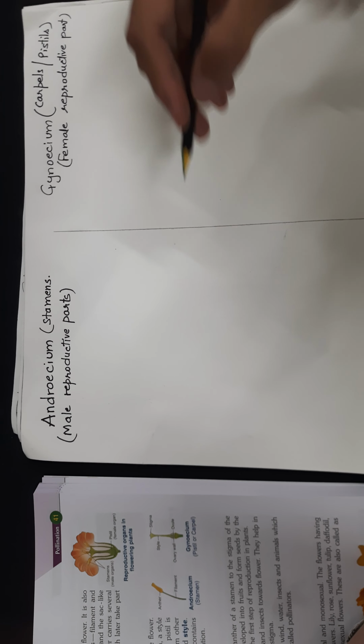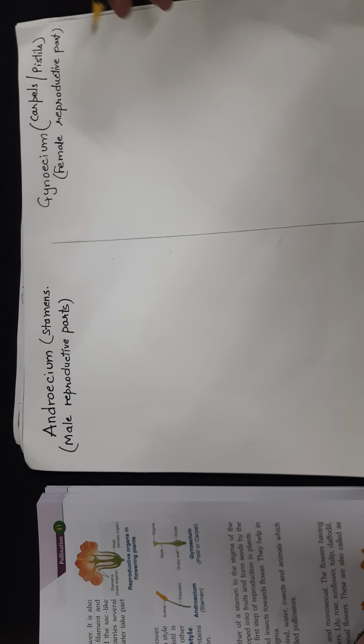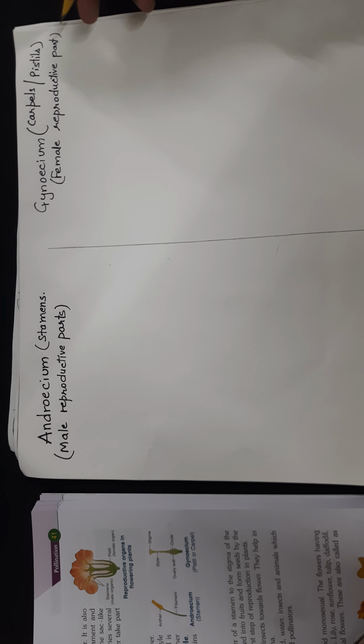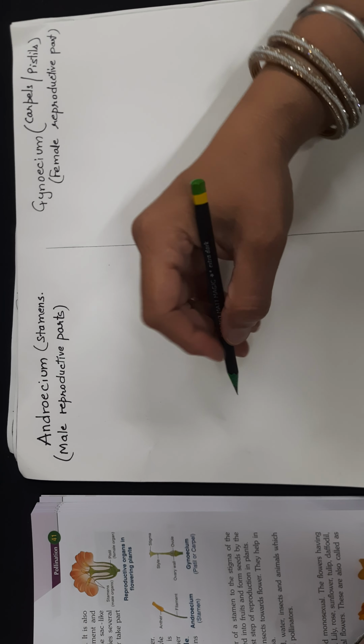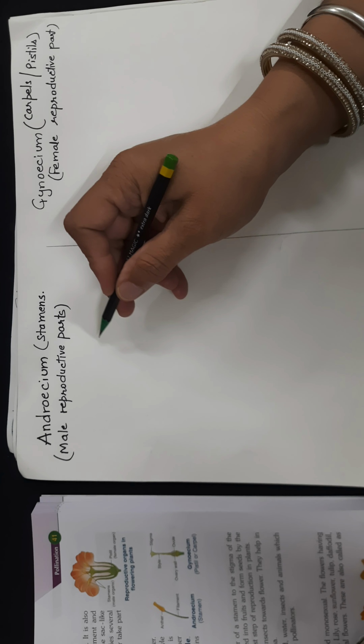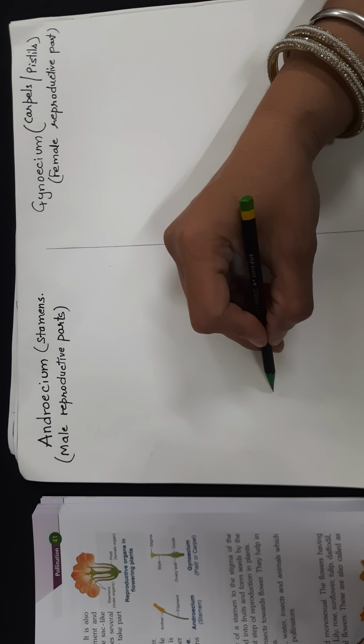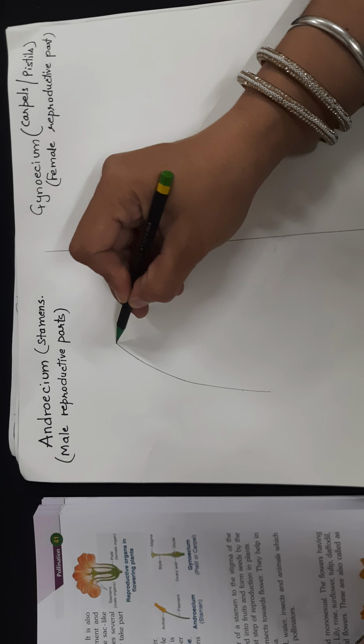Yes, students. Now I am going to make an androecium and gynoecium diagram for you. If sometimes the paper demands a question to draw the diagram of the androecium or draw the diagram of the gynoecium, in that case, what you will do is, suppose we are drawing the stamen, we will draw the filament.